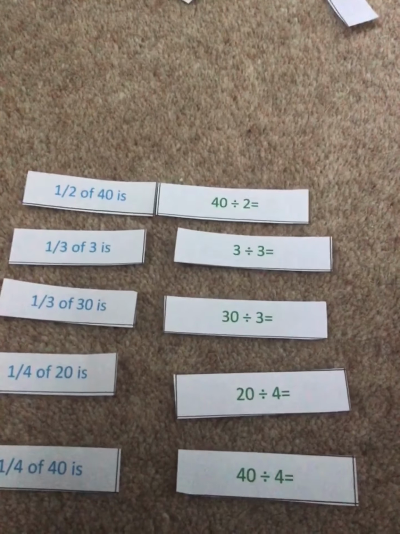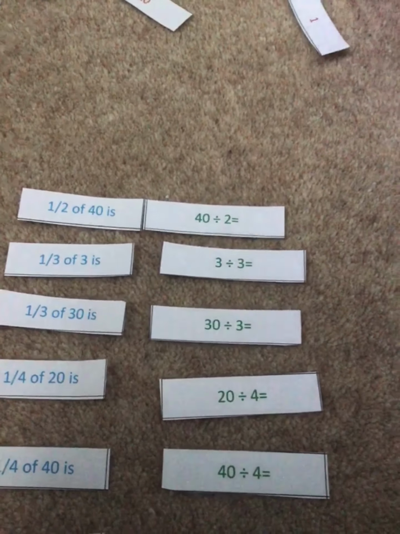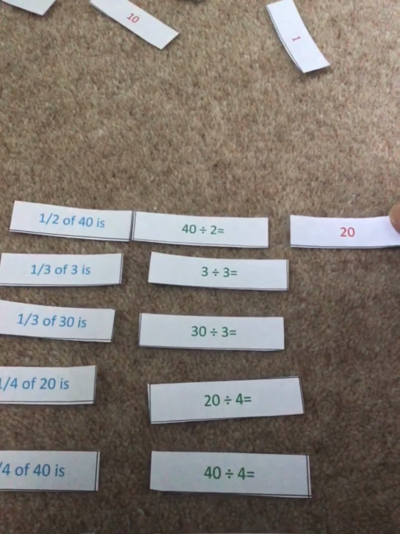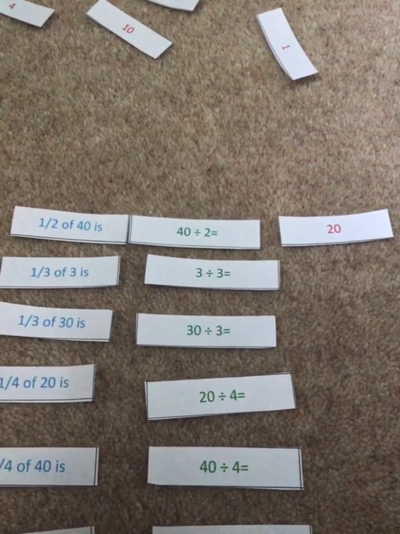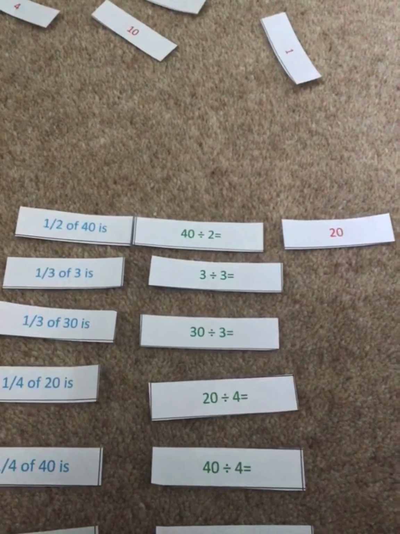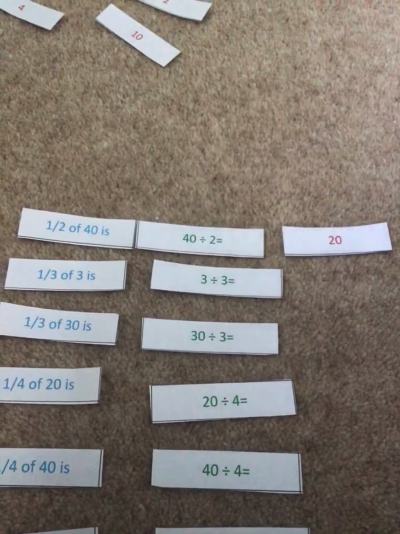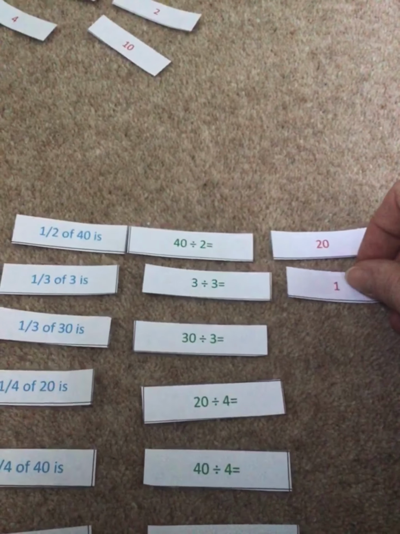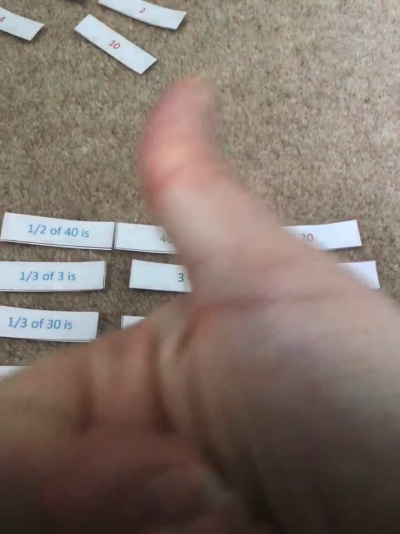So now I need to find my answer. Half of 40. Well, I know half of 40 is 20 because I know half of 4 is 2, and I've got to put a 0 on the end. 3 times tables to work out a third of 3. If I've got 3 things, I'm going to have, oh, it's going to be 1, isn't it? Because I'm going to put them in 3 different plates. 3 times table 3. It's just 1.